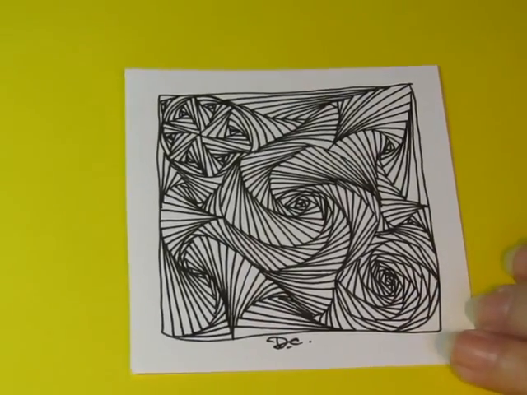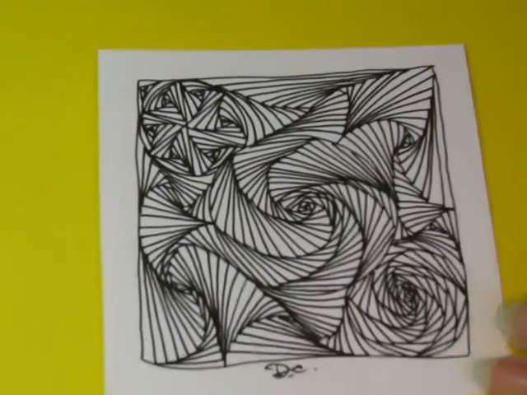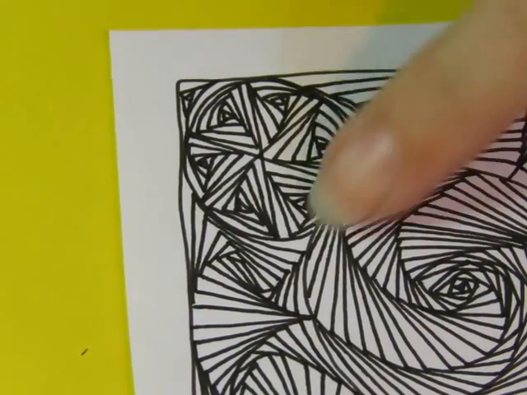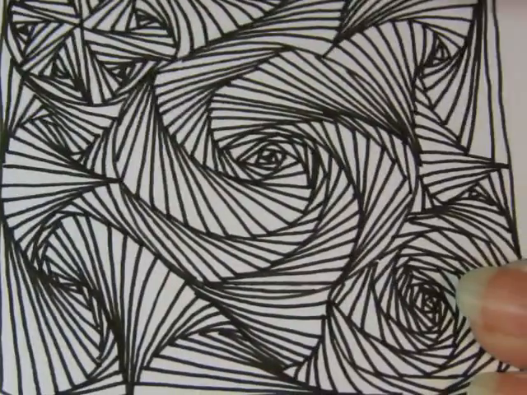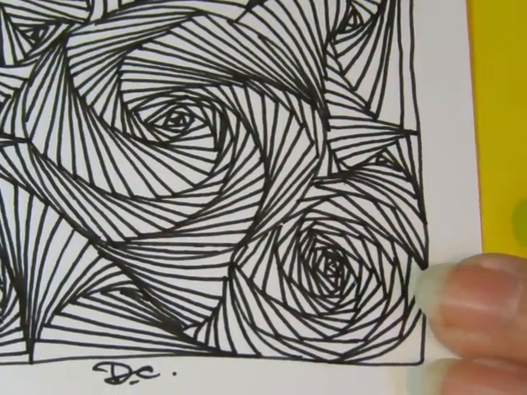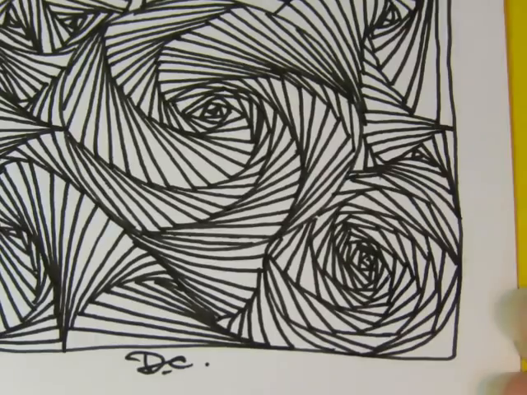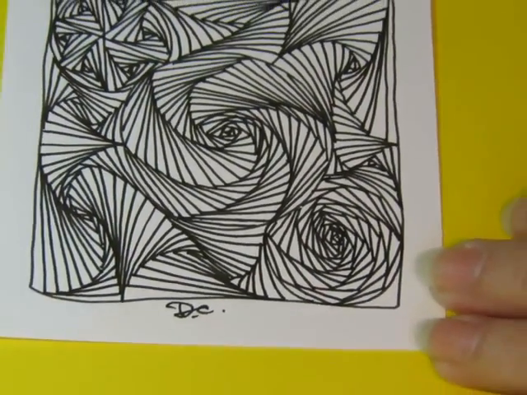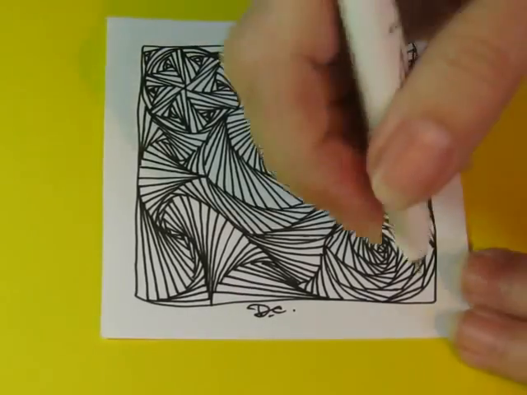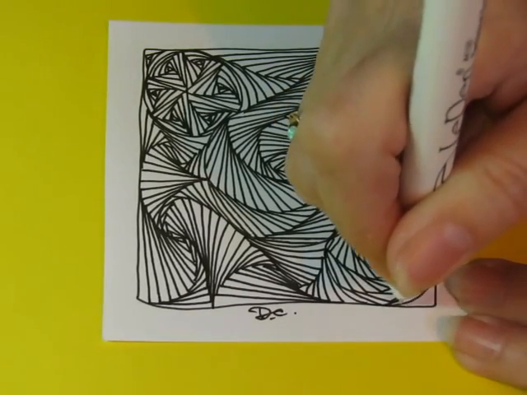I'm going to zoom in so you guys can see. Oops, that's not zoomed in. You guys can see how it turned out. So there's that. And then there's that. And I did that one. I think those are really cool. Oops, I missed a corner here. And I'm going to do a little shading because what's a tile without some shading, right?